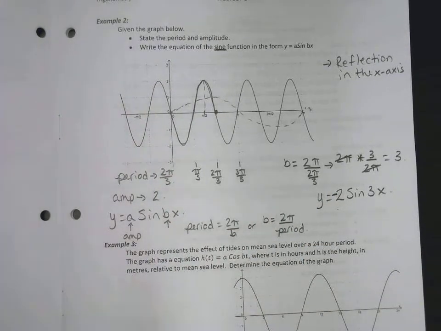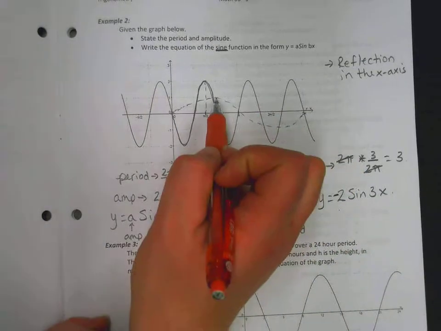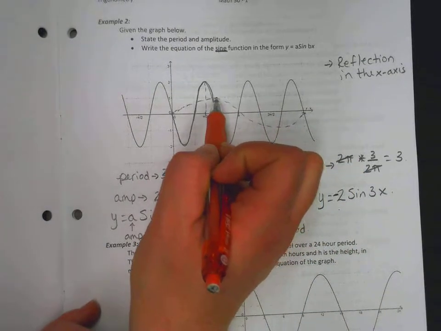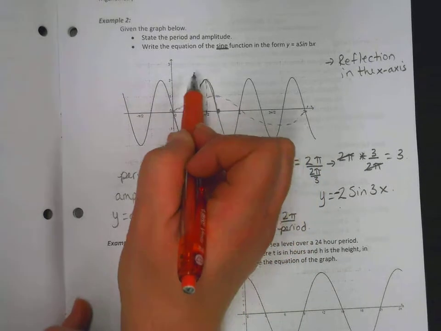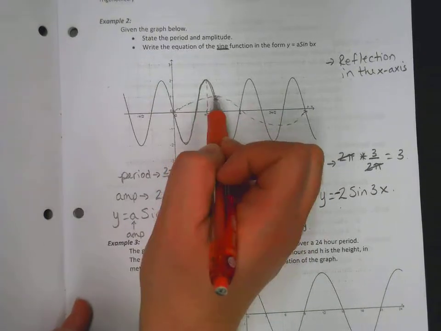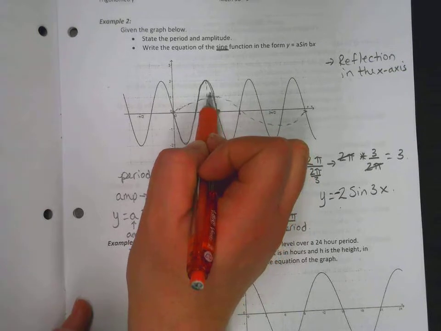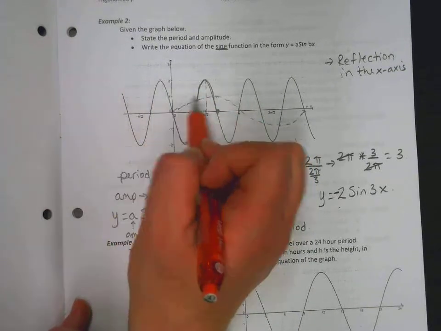So instead of a positive 2, this needs to be a negative 2. Okay? Or you might also see this, rather than reflecting this way, as a reflection this way. This point is now reflected to there.